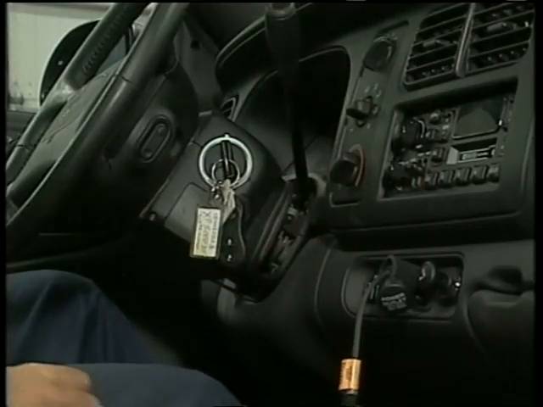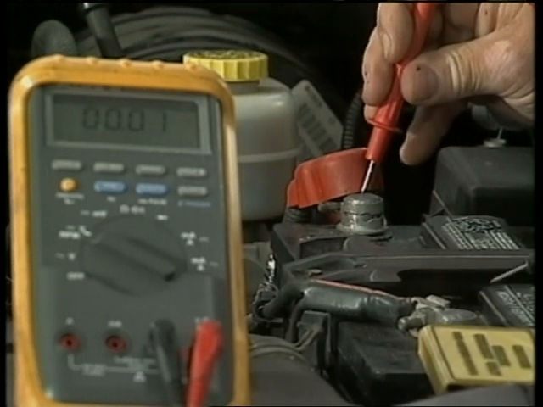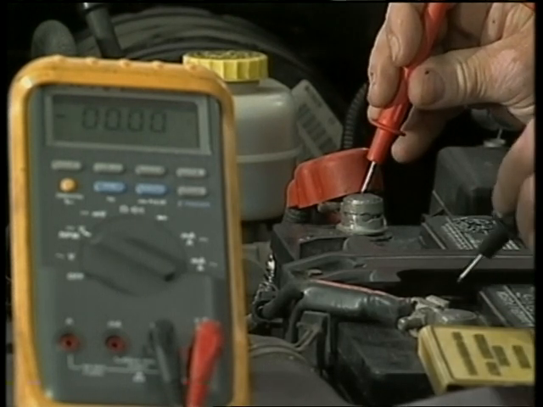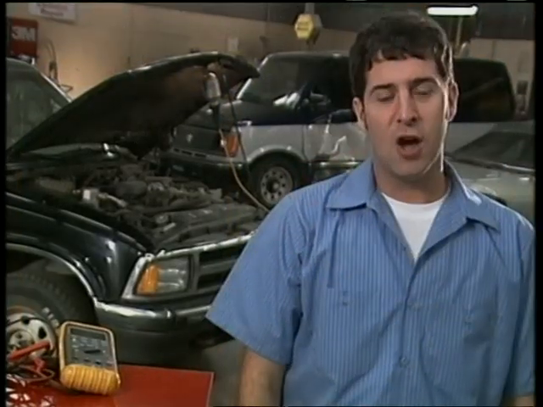Now we're ready to do a resting state of charge test on our battery, meaning the car should not be running and none of the electrical accessories should be on. Touch the positive or red lead from the meter to the positive terminal on the battery, and the black lead to the negative terminal. A full charge is 12.6 volts or higher.